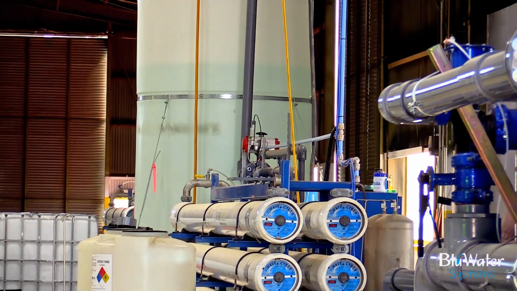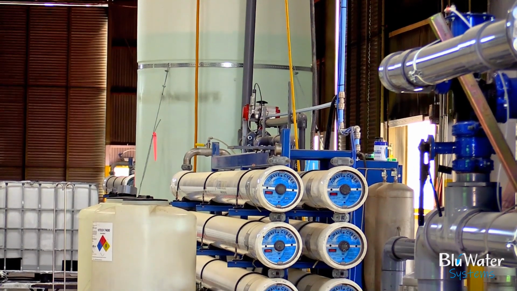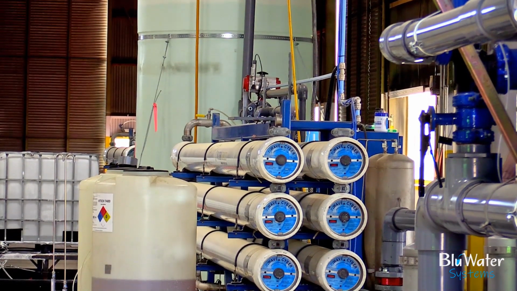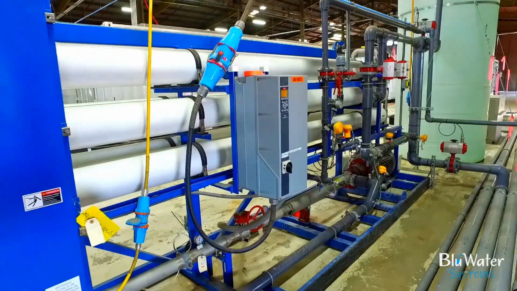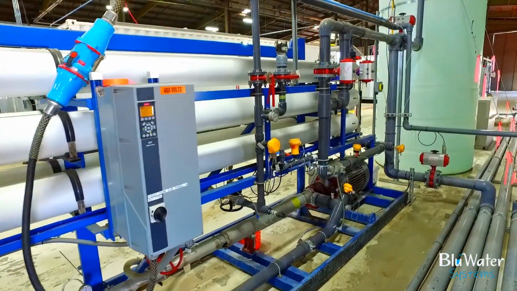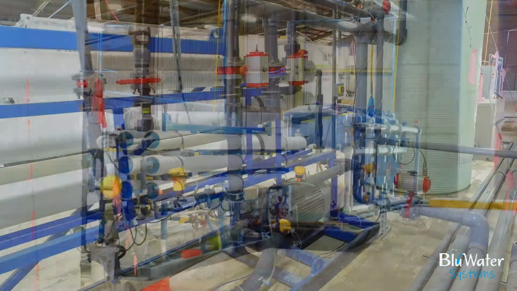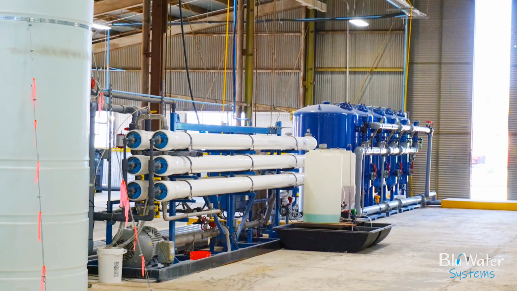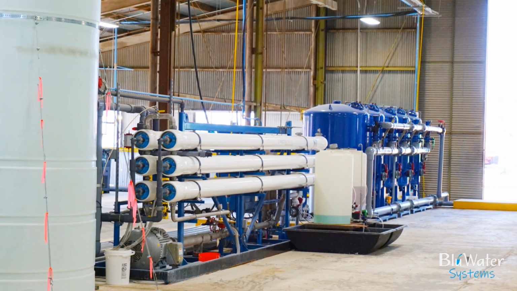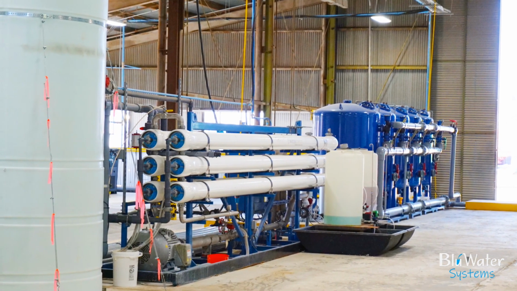After being filtered through the GAC unit, the water is then pushed through a first pass permeate and concentrate reverse osmosis water system. This is where the first semblance of a final product is being created in the form of a permeate water and a concentrate water.